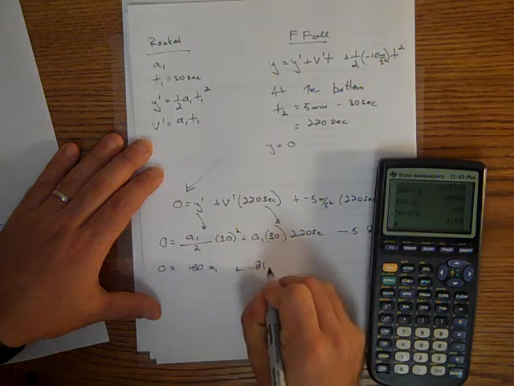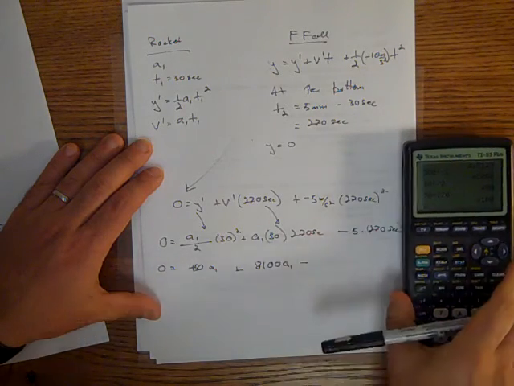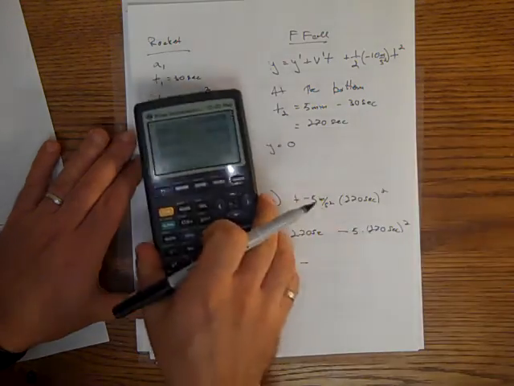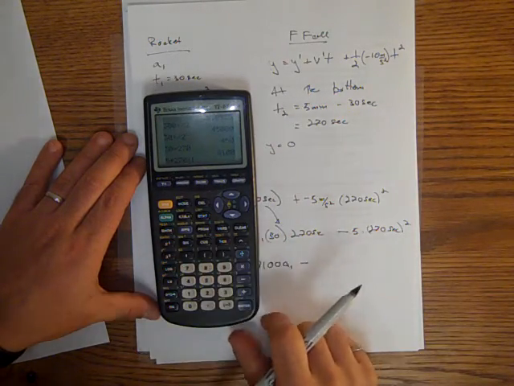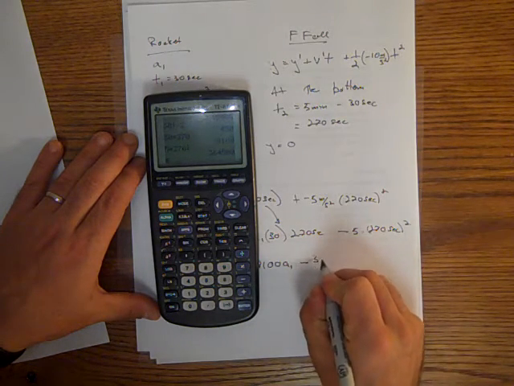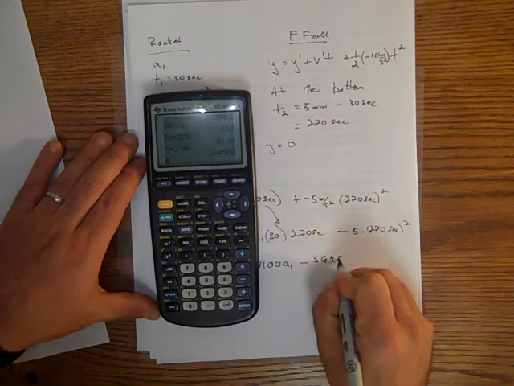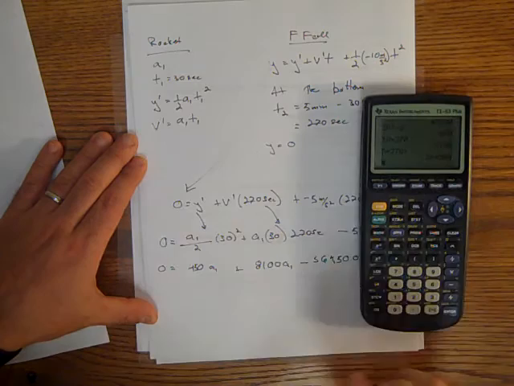I don't think I did anything wrong here. Maybe I did though. A1 minus 5 times 270 squared. So that's a pretty big number, right? So that's 364,500.